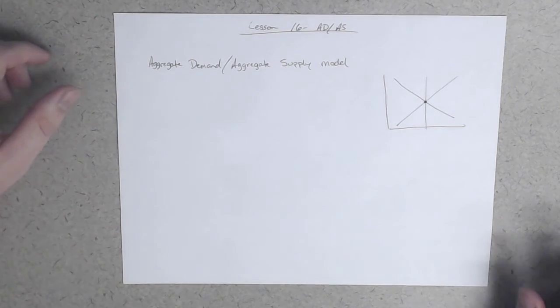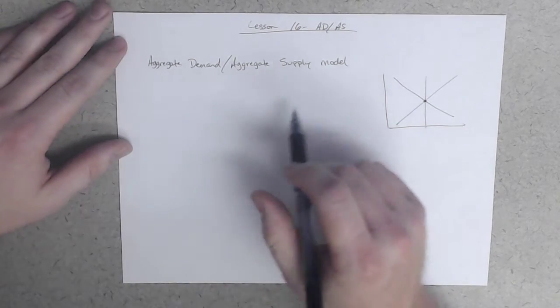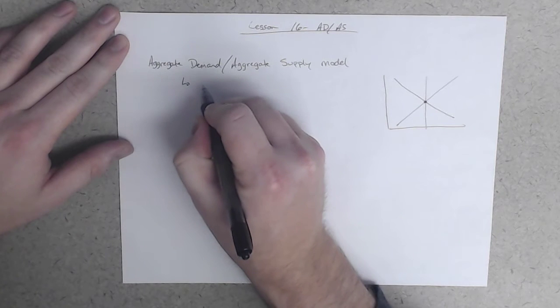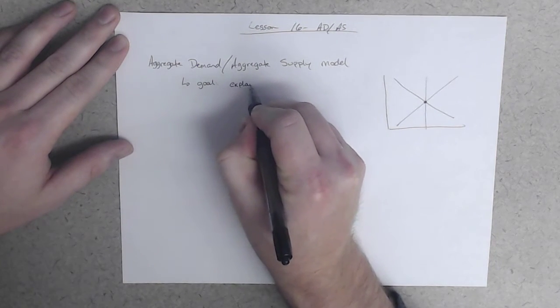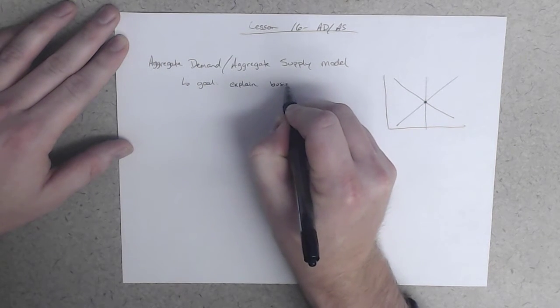So what we're going to try to do is use this model with the goal being to explain the business cycle.